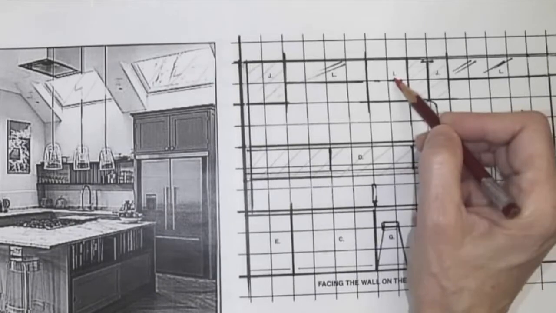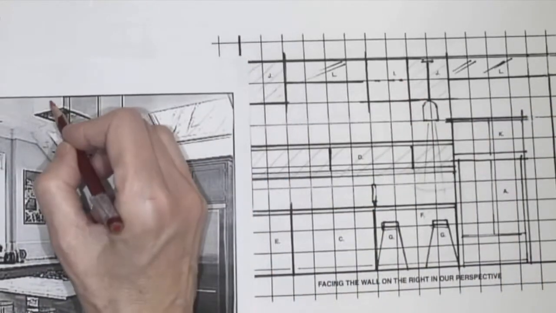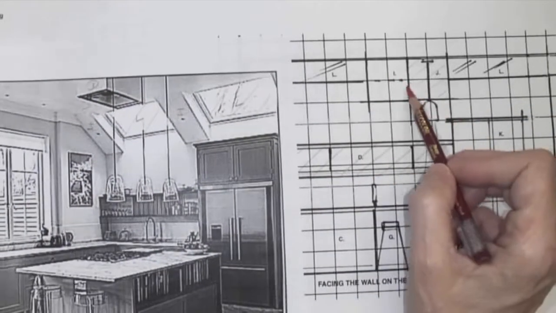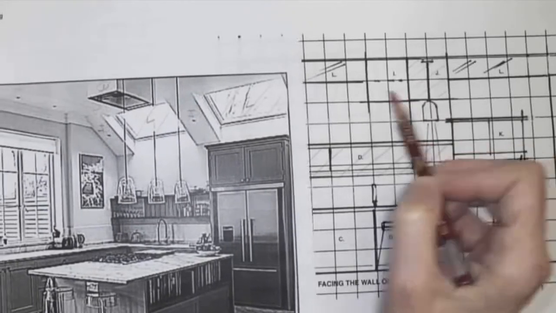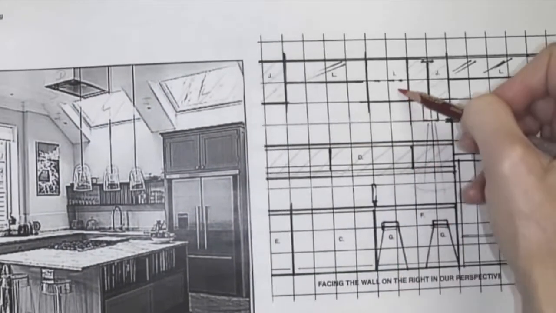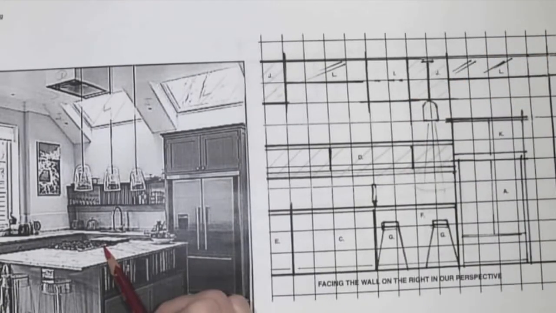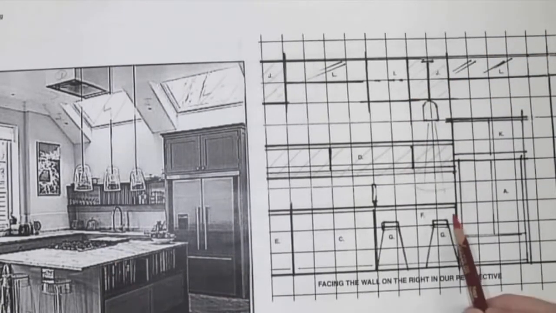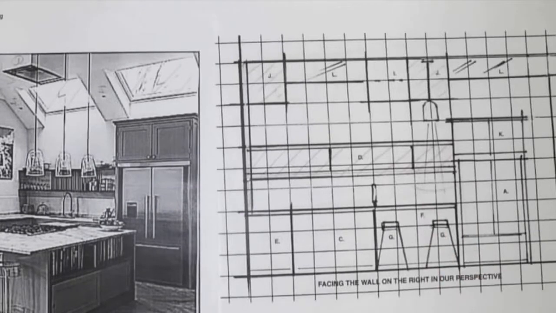And I, this is I. So I is the vent right there. We can't show the range in this one because we're not looking at tops. We're just looking at fronts.